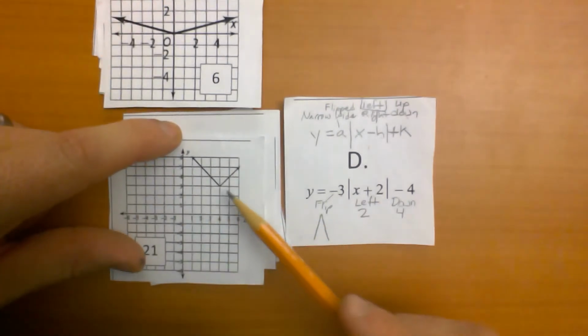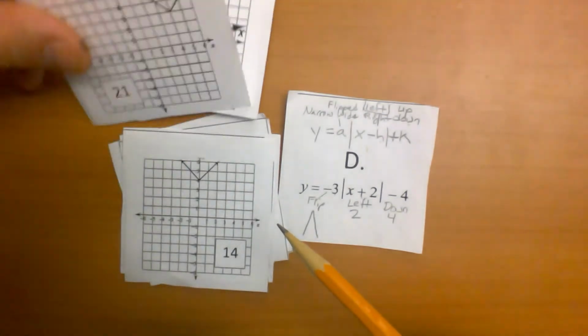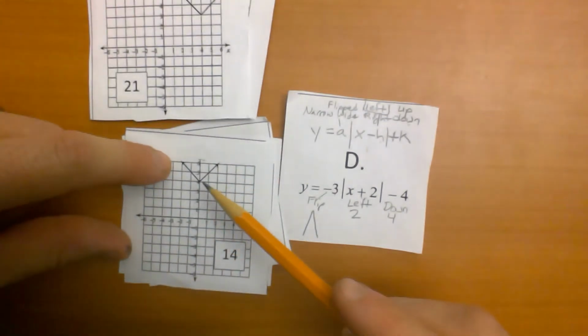Nope, that's moved right and up. We're supposed to be moving down and left. So that one's actually doing the opposite of what we want. This one just moves straight up the y-axis.